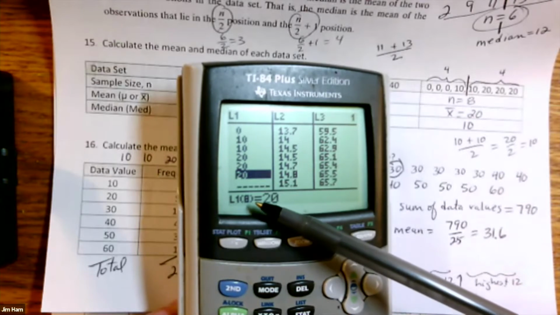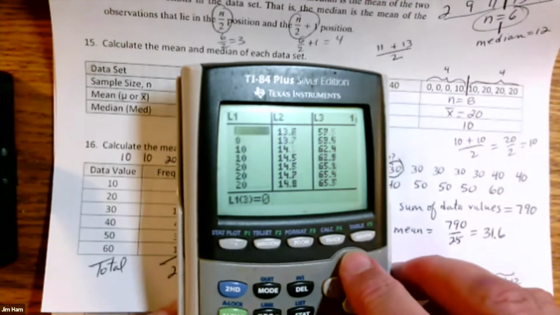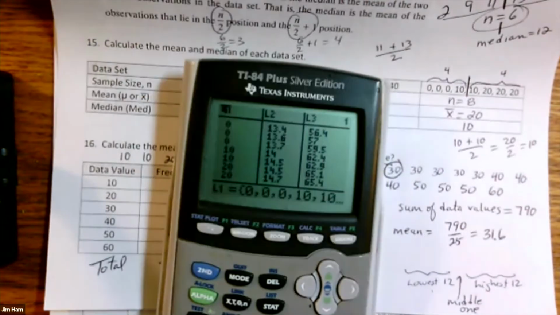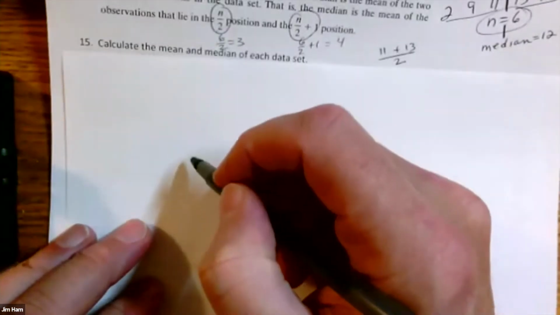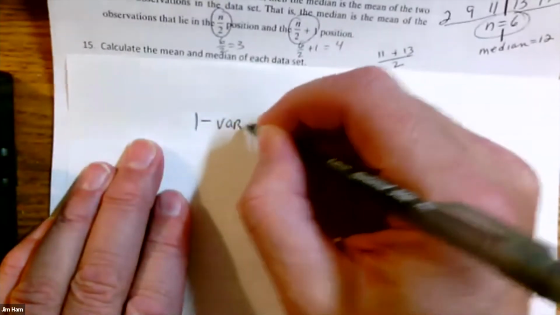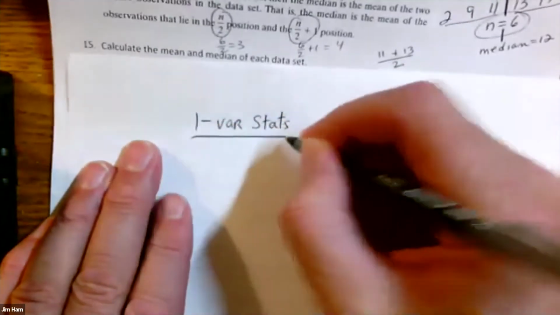So I'm pretty confident that I've typed everything in correctly, if that's the case. Scroll through the data values, make sure that they're all correct. Now, once they're in there, there's a couple of ways you can do it. The easiest one is to use one variable statistics, because it gives you all of the summary statistics, including standard deviation and quartiles and some things we're going to see later.